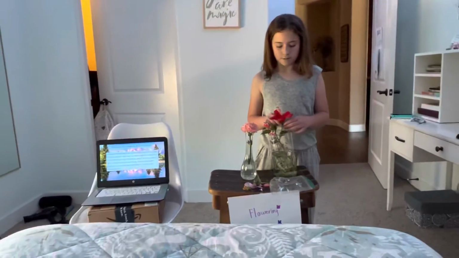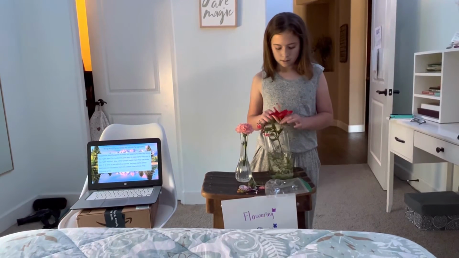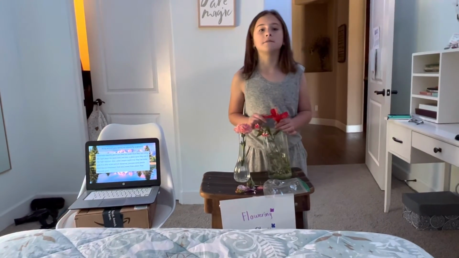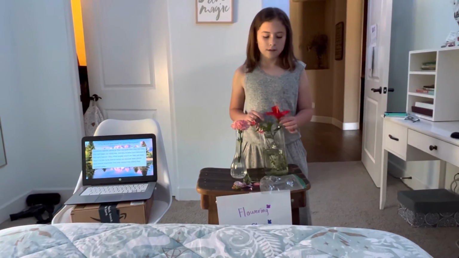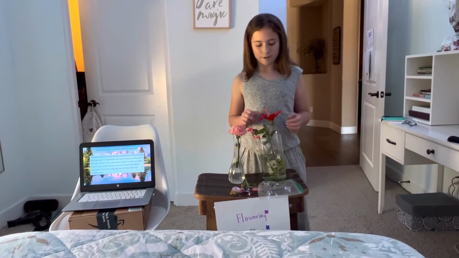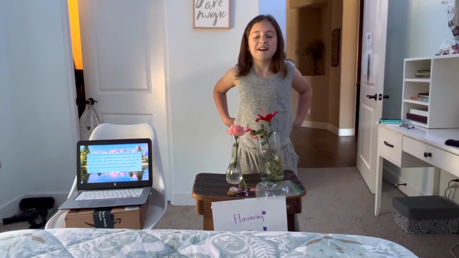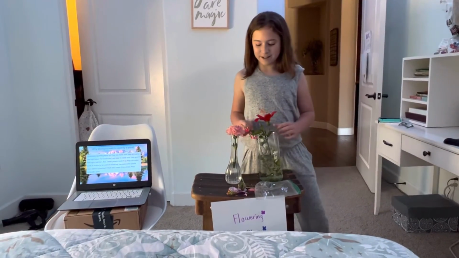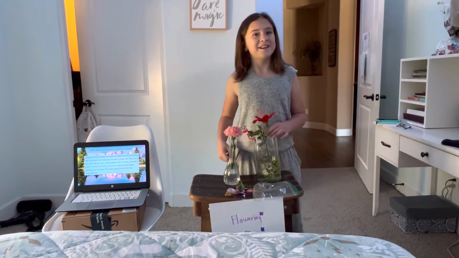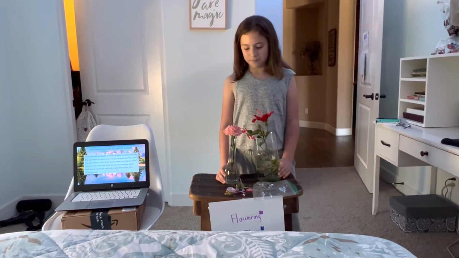In order to reproduce like this, you can already see that it's dying. It's probably not used to the temperature in my room. So that's why it's also cut. I probably couldn't have a whole plant in my room, otherwise it would probably die, because right now I'm cold. My room sometimes can be cold, and then my room sometimes can be warm.